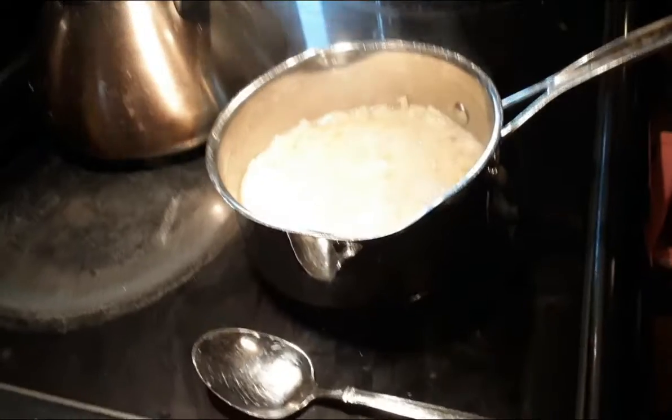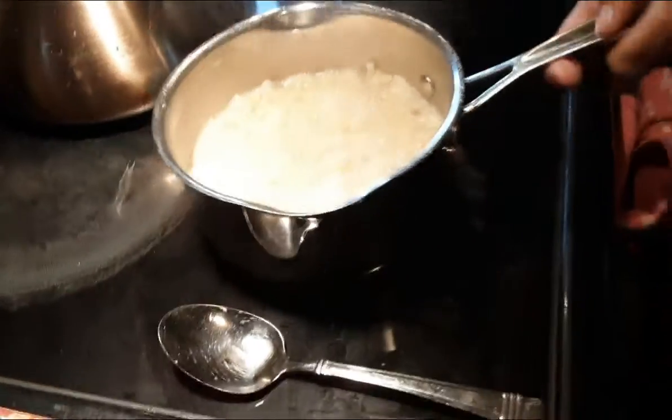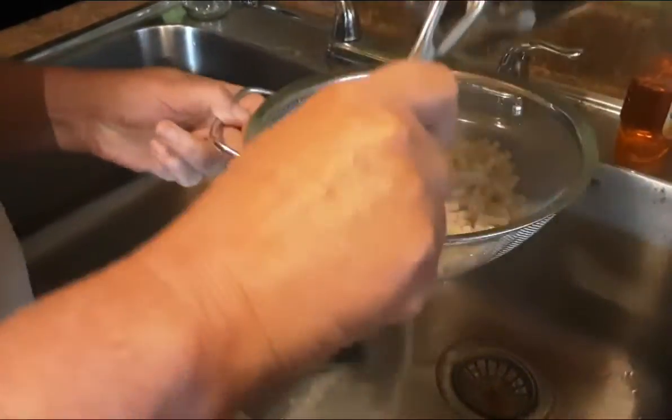Alright, now I'll do this part because this is tricky. Uh-oh, uh-oh, uh-oh. Right, so don't we have to add the cheese or something to another pot?